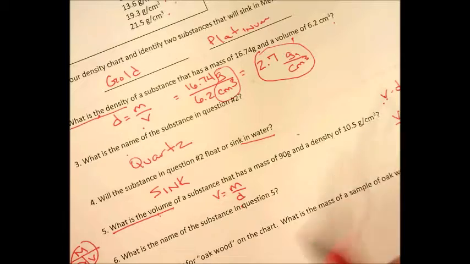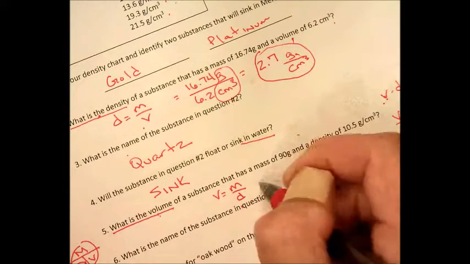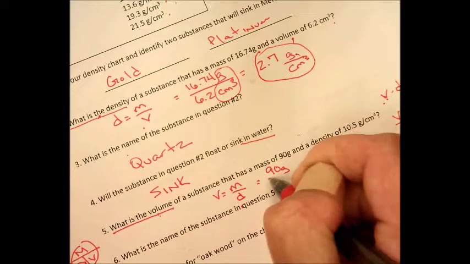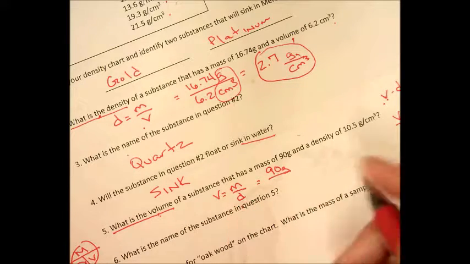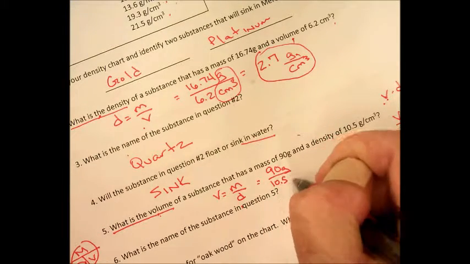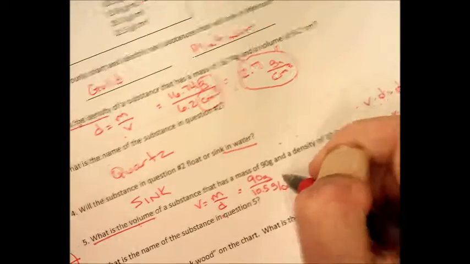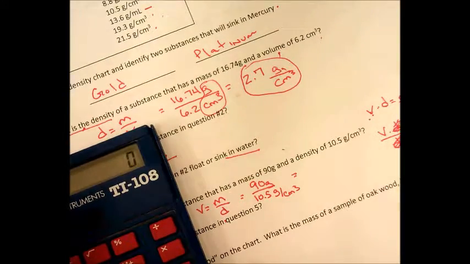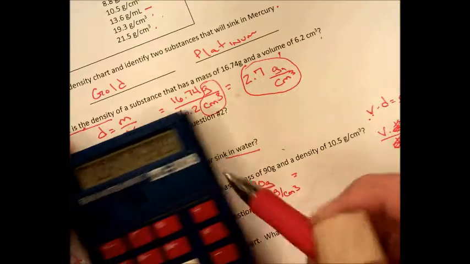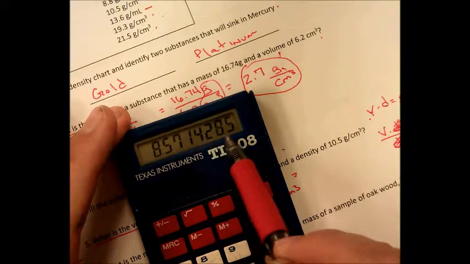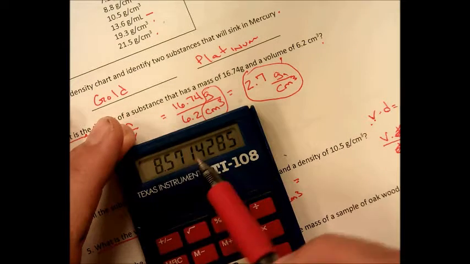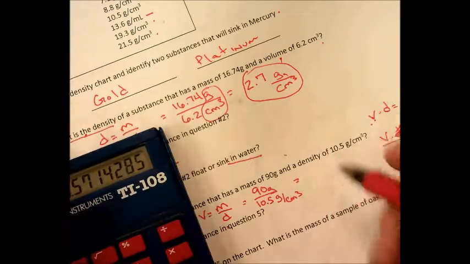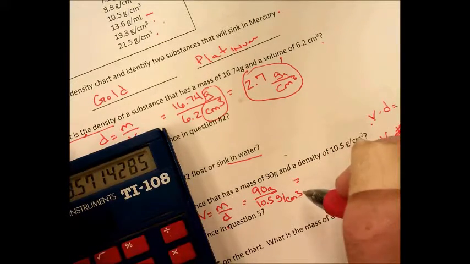But after we have our equation, we just plug the numbers in. I have a mass of 90, so I'll put 90 grams at the top. And I have a density of 10.5 grams per cubic centimeter, which goes down here. And then we just plug it in a calculator. We have 90 divided by 10.5 equals 8.5714285, and we'll just round this. Even if you rounded it to 8.6, I would still mark you correct. And in fact, 8.6, if we use significant figures, would actually be more correct.